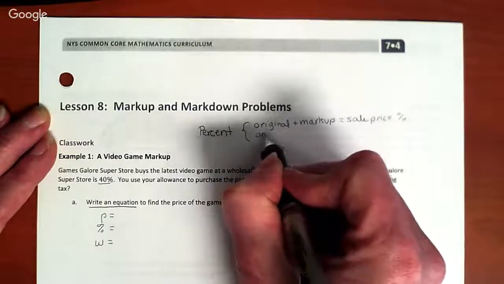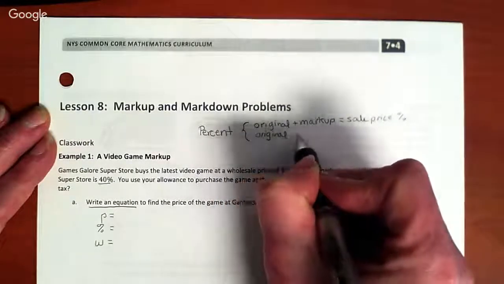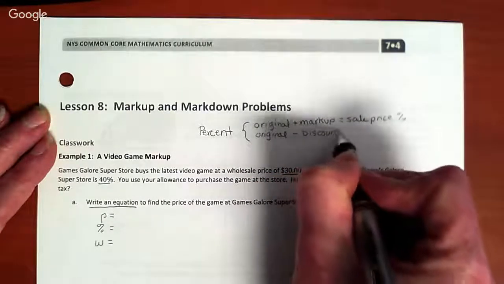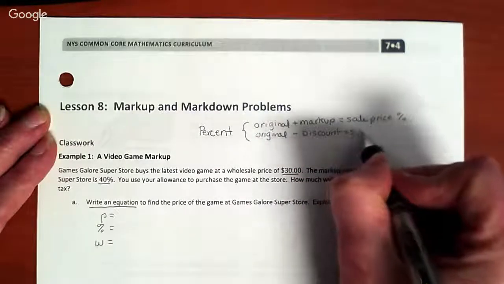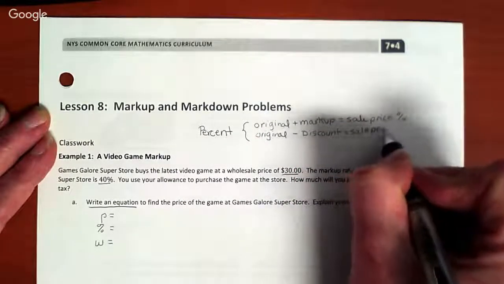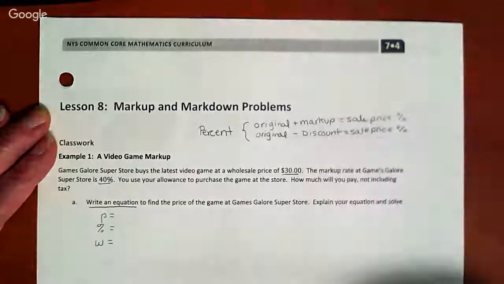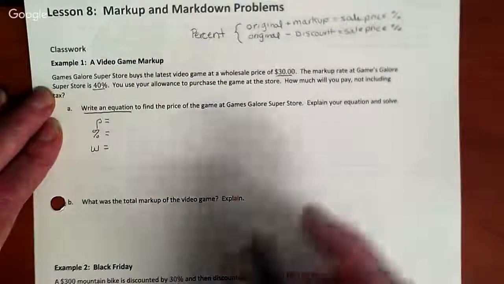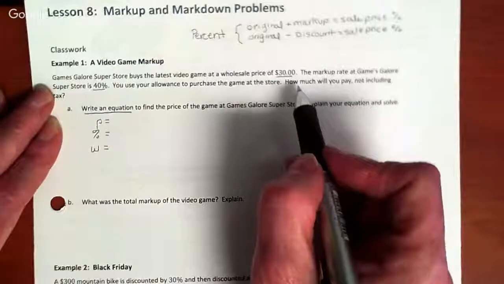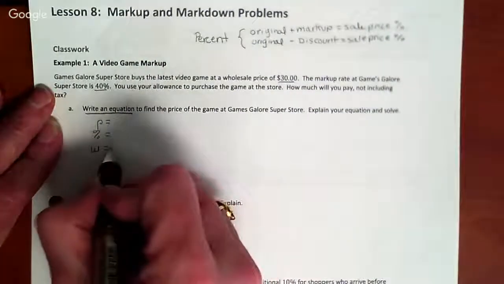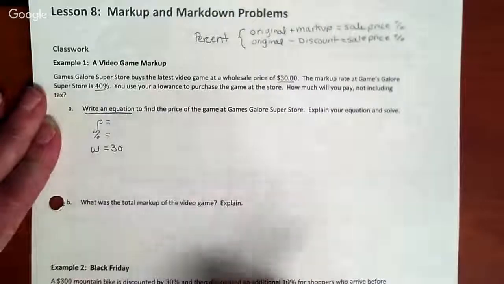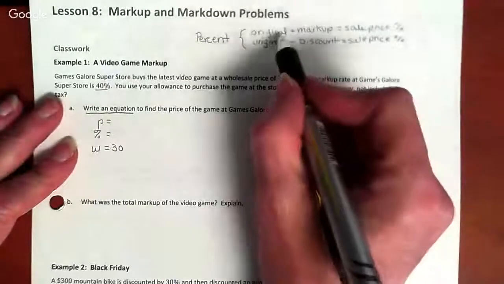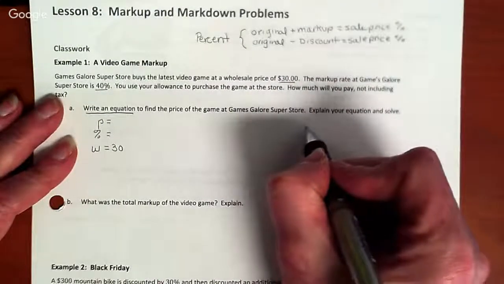Or the original percent minus the discount percent to equal the sale price percent. So for this particular problem, what we want to do here is we have our whole, which is $30. So that goes under our whole. But this is a markup. So what we want to do here is we want to take our original percent, which is 100.